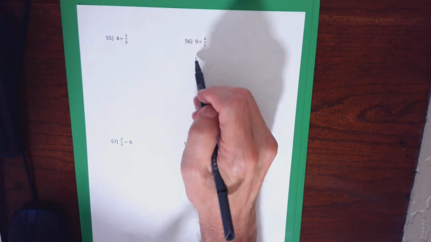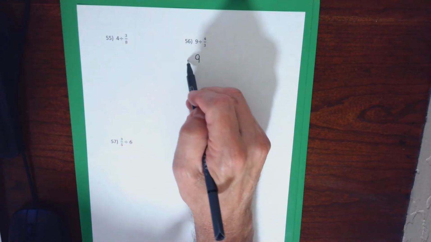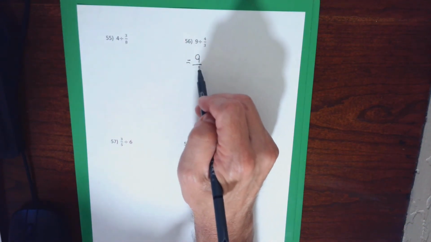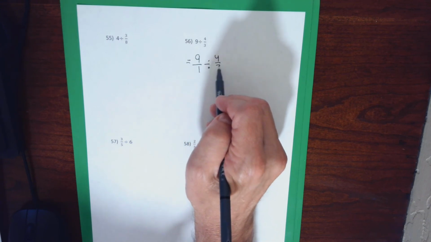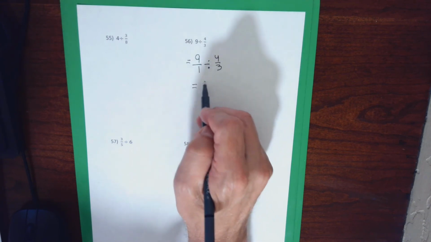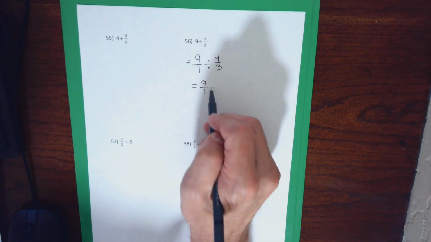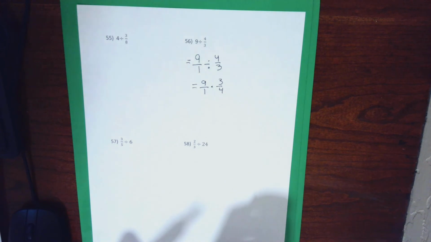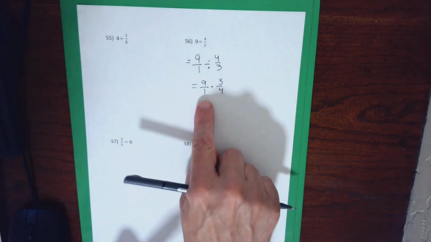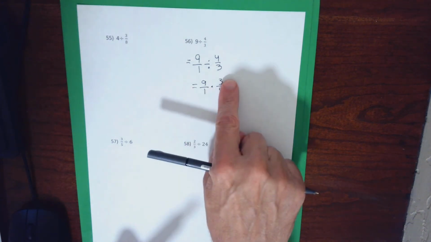To do 56, I need to first make both pieces a fraction. That 9's not a fraction. I'm going to make it into a fraction. And then I'm going to change the division into a times by flipping the 4 over 3. I don't think anything's going to cancel. Between the 1 and the 3, there's nothing that will cancel.